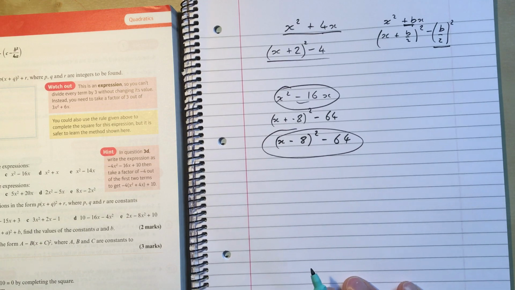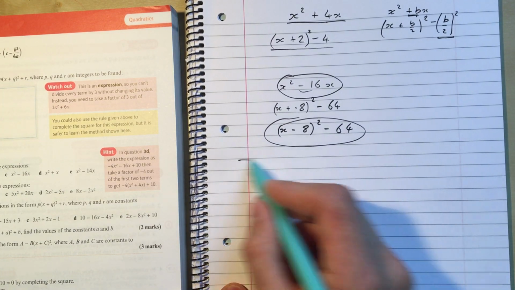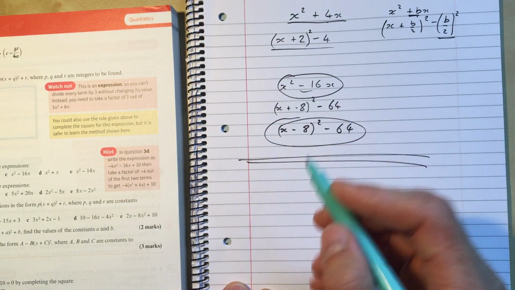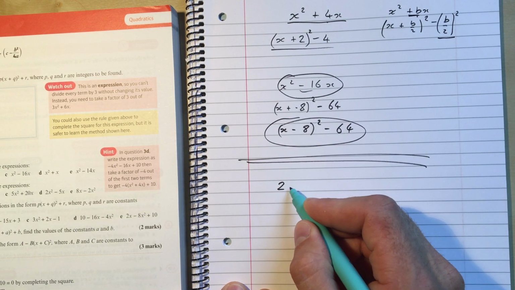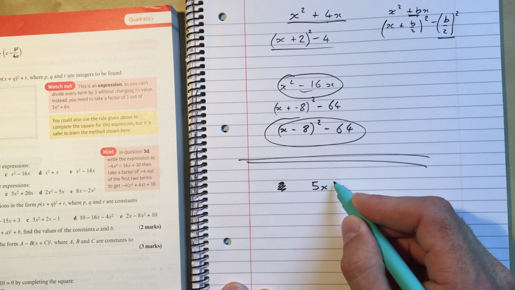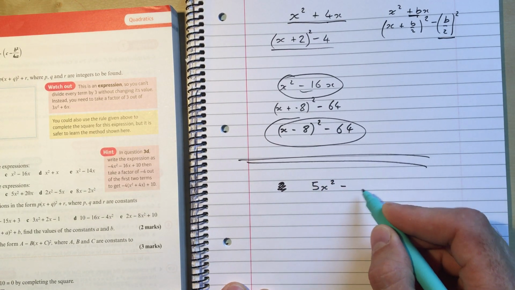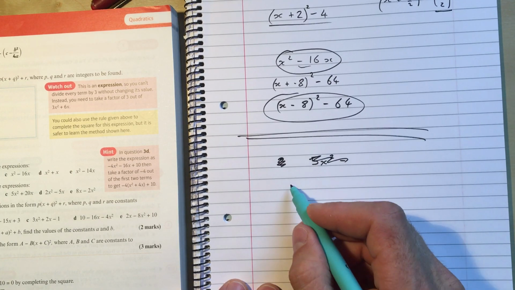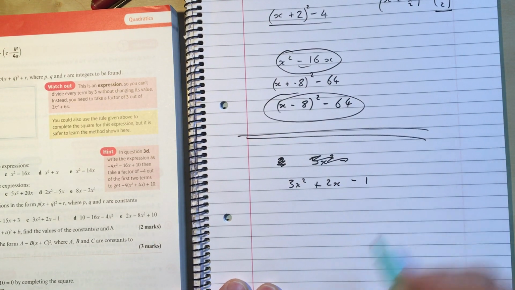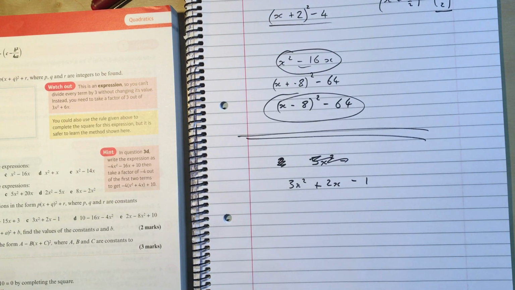Now the problem we have then is, with my method, I think it keeps it simple, but it creates a problem for us when we have something like this. And again, I'm taking an example from the exercise here. Oh, I'm going to take a harder example. 3x squared plus 2x minus 1. Okay, and I want to complete the square on this expression.